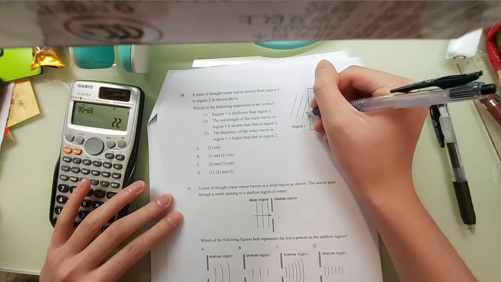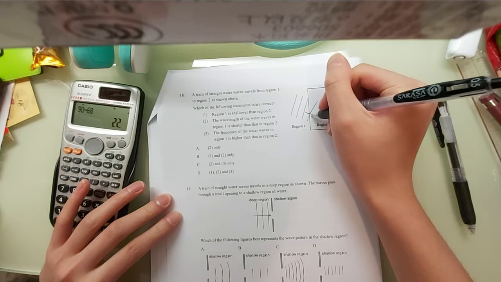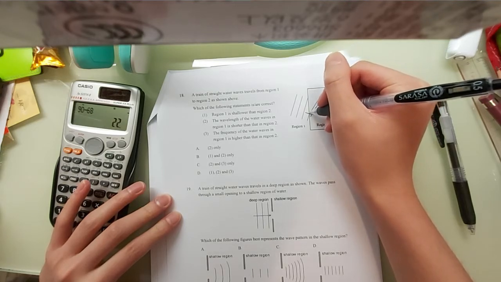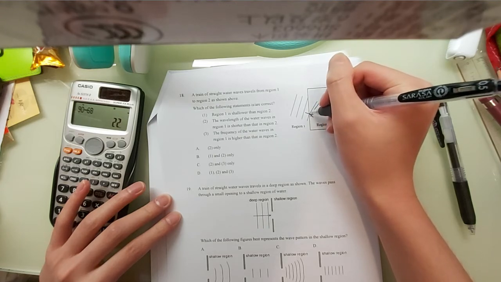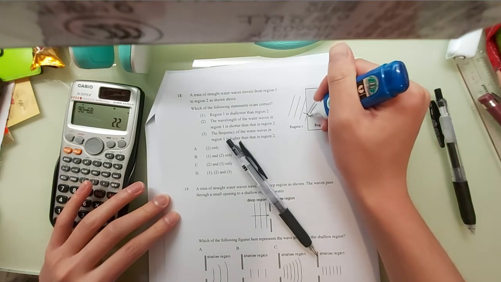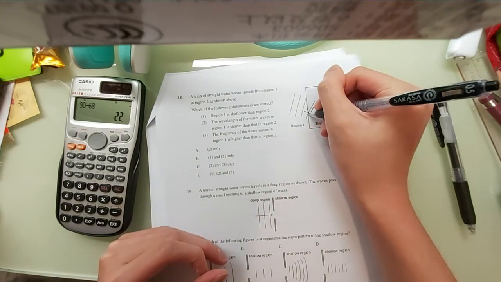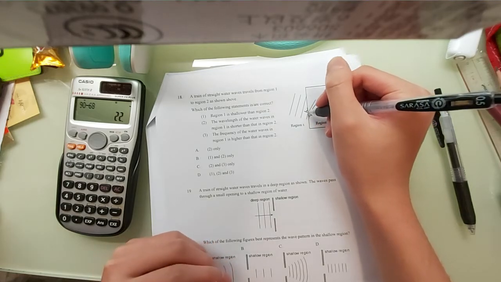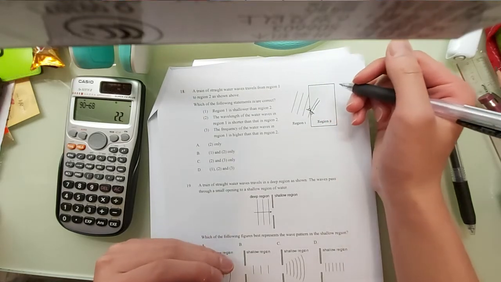So if you look at here, it bends away from the normal, meaning that it just got faster.